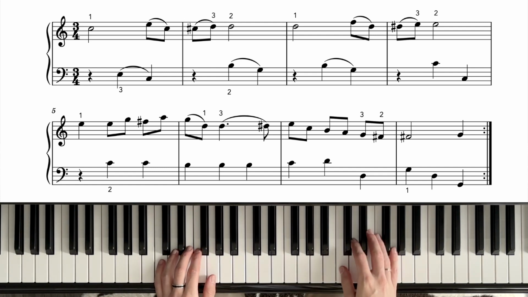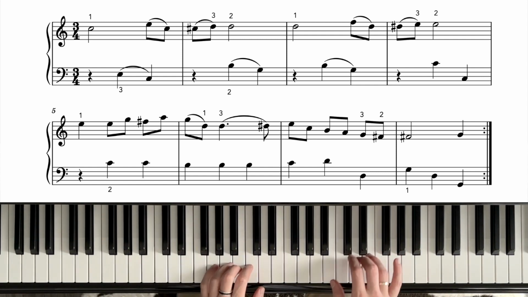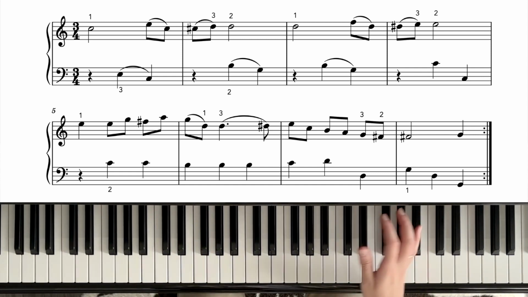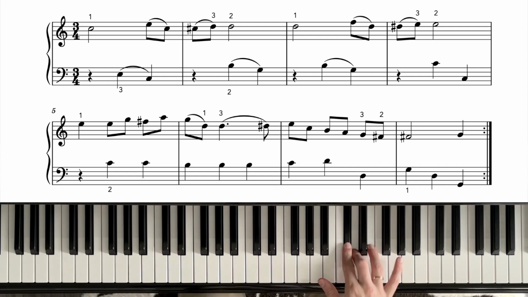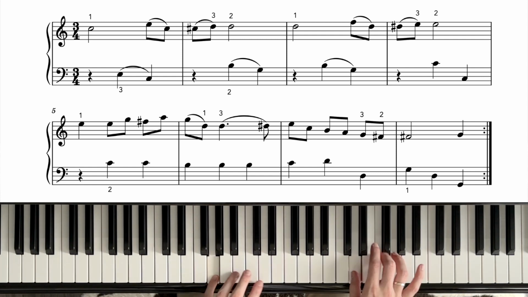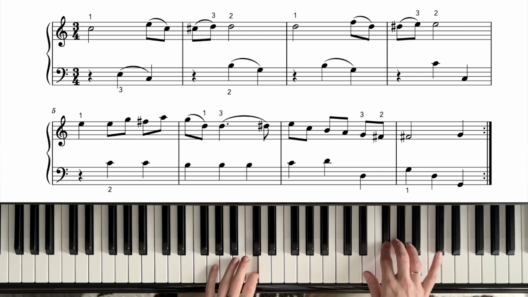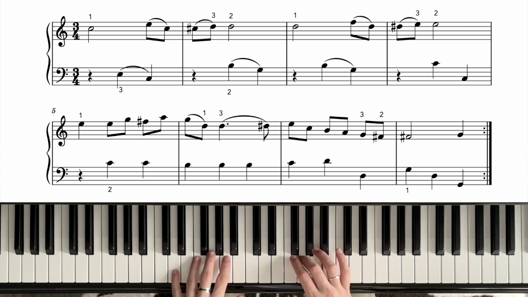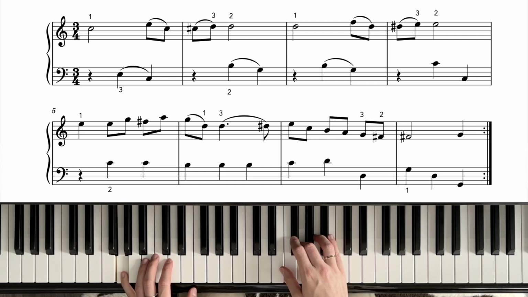Let's put it hands together. Right hand starts 1, 2. Now we can see already we had 4 lifts in these 3 seconds. So right hand starts, left hand, right hand lifts, lift and down, lift, 1, and that's the first section.